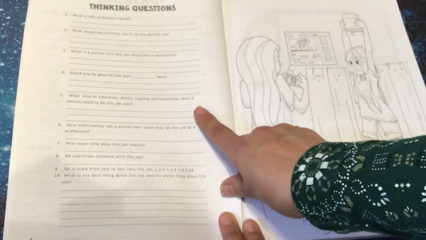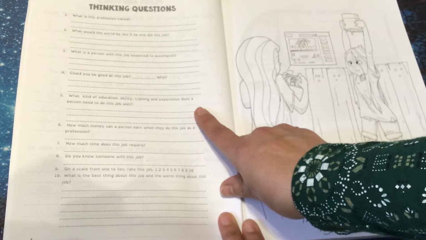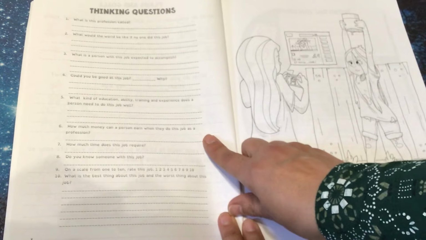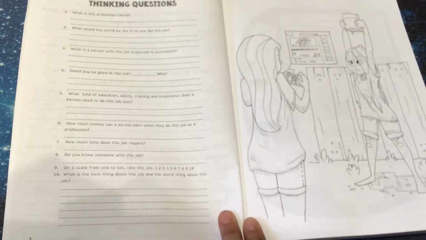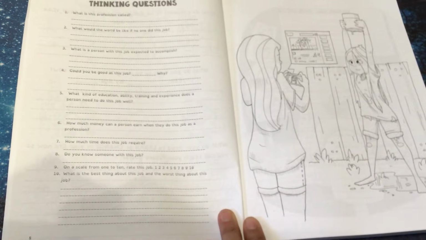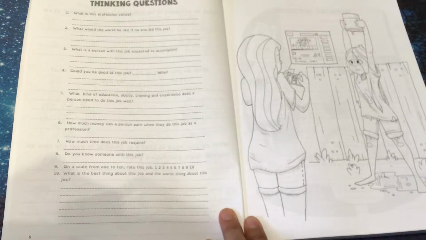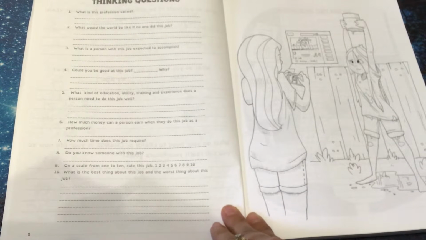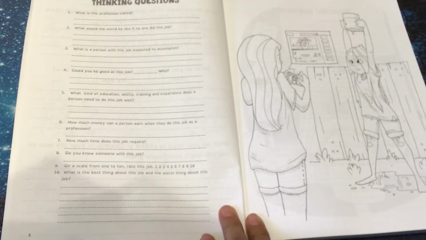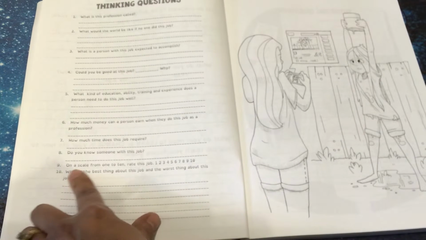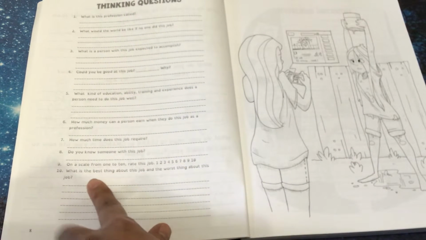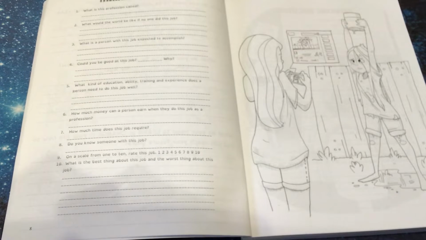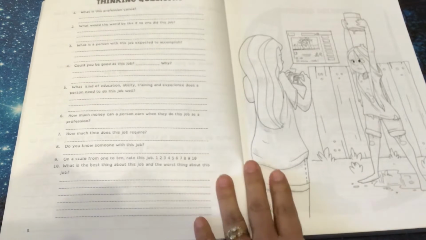What kind of education, ability, training, and experience does a person need to do this job well? How much money can a person earn when they do this job as a professional? How much time does this job require? Do you know someone with this job? On a scale from 1 to 10, rate this job. What is the best thing about this job and the worst thing about this job?